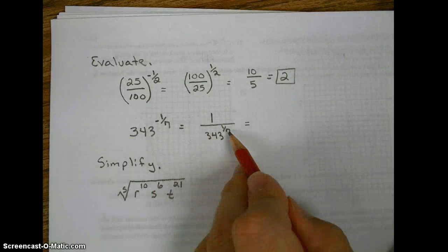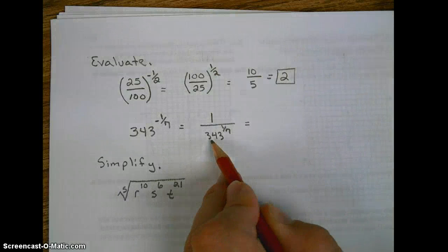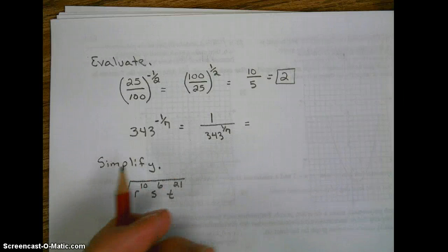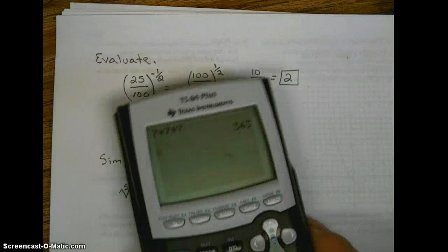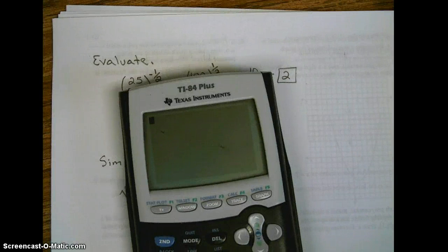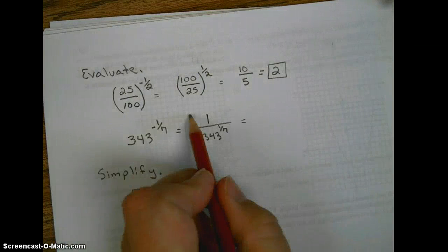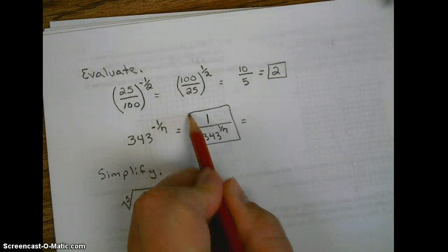Alright, the seventh root of 343. Let's see, can we do that? The seventh root of 343. We take 343 caret, and we're going to use 1 divided by 7. Okay, so since we get a decimal, we're just going to go ahead and leave our answer just like that.